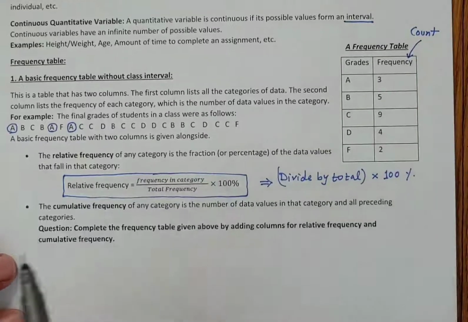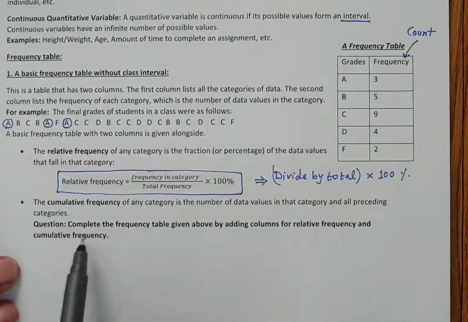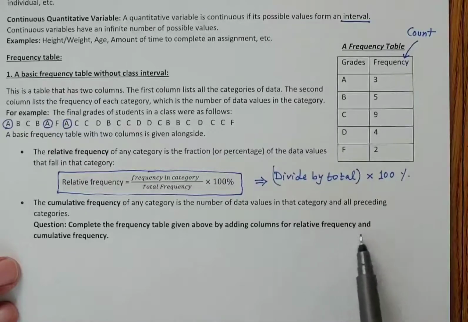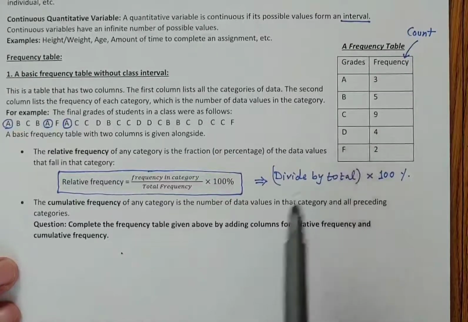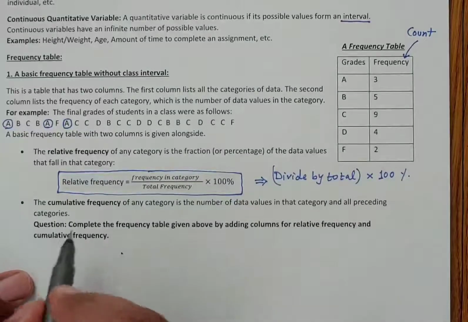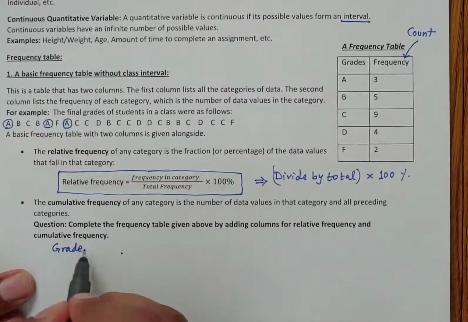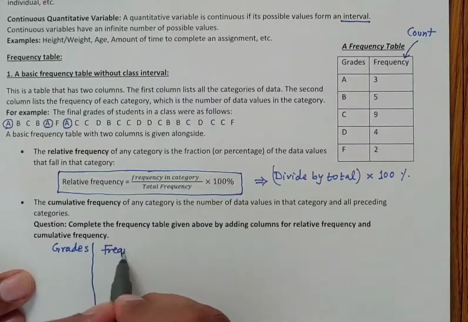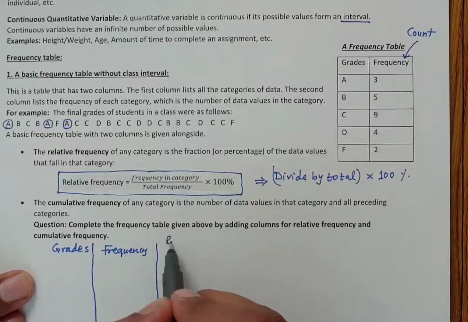Okay, let's do this question and then you'll understand it. This says to complete the frequency table given above by adding columns for relative frequency and cumulative frequency. So we add columns for relative frequency and cumulative frequency, and we complete the table with that. So let's see here. We have grades, right? And then frequency. Now let's do relative frequency.